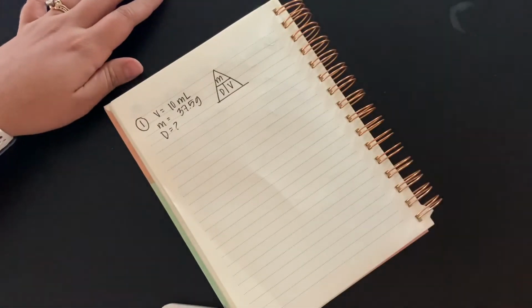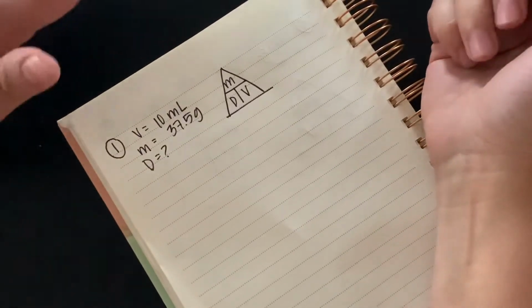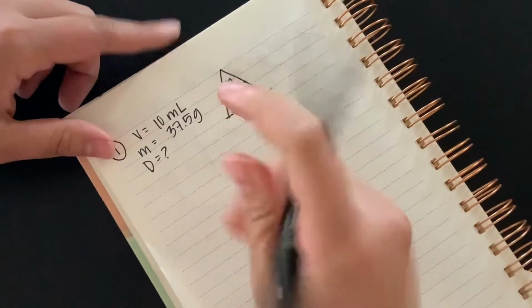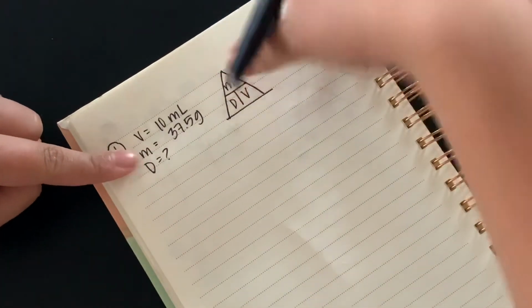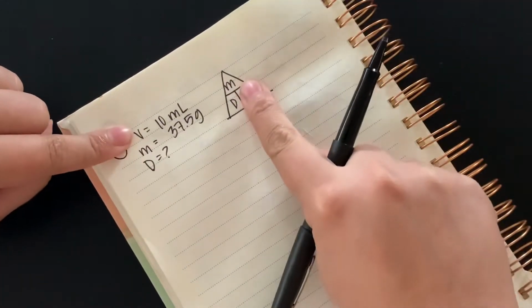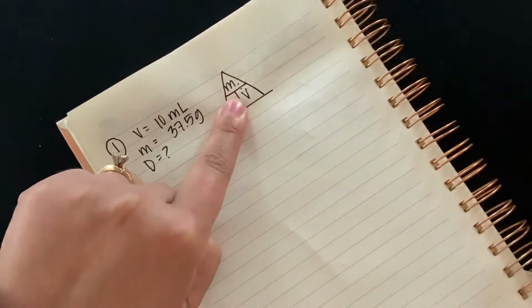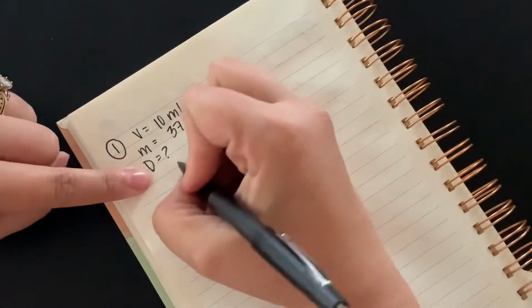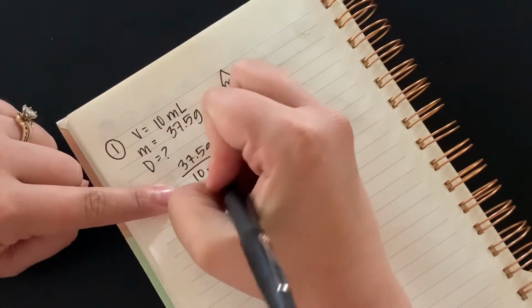So let's zoom that in a little bit. Whenever you are trying to find a certain variable, so here I'm trying to find density, I'm going to cover density. Whenever I'm trying to find mass, I'm going to cover mass. And whenever I'm trying to find volume, I'm going to cover volume. But here I'm trying to find density, so I'm going to divide mass by volume. So then I'm going to do 37.5 grams over 10 milliliters.